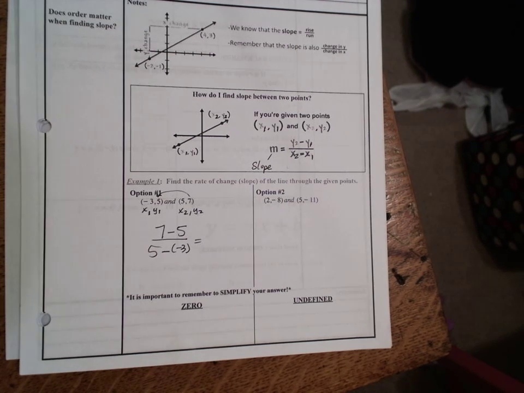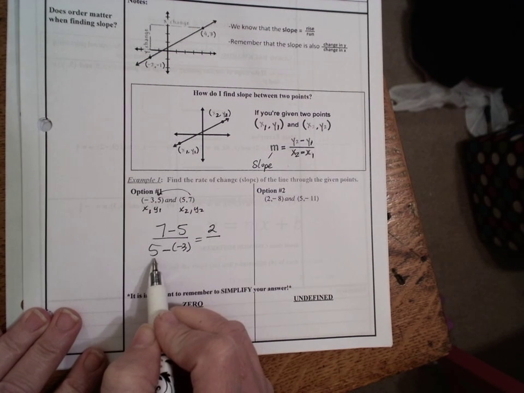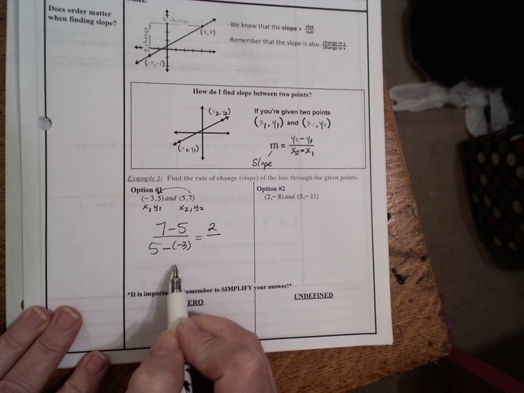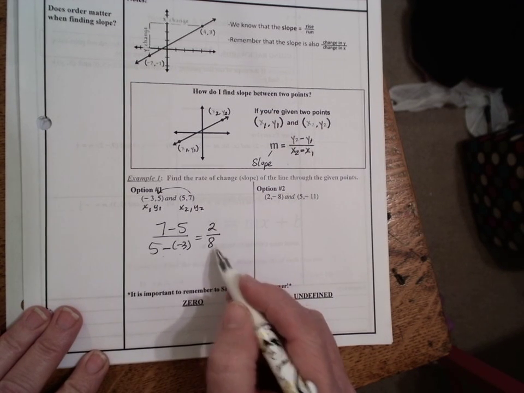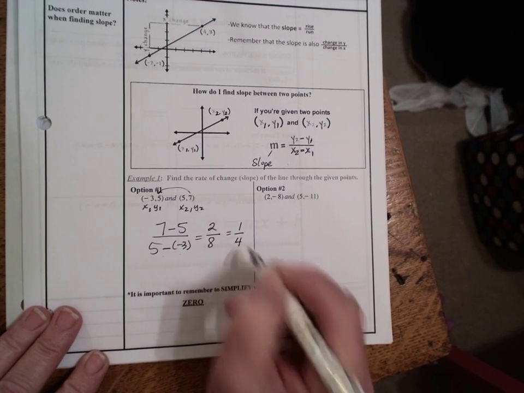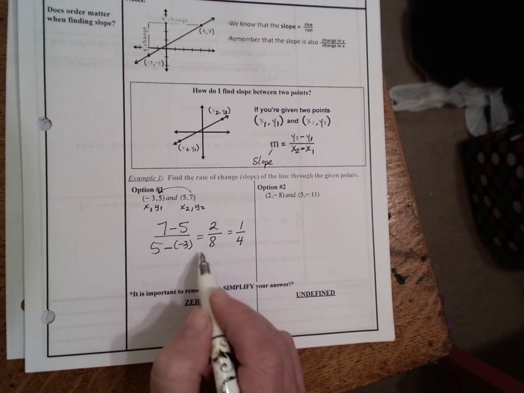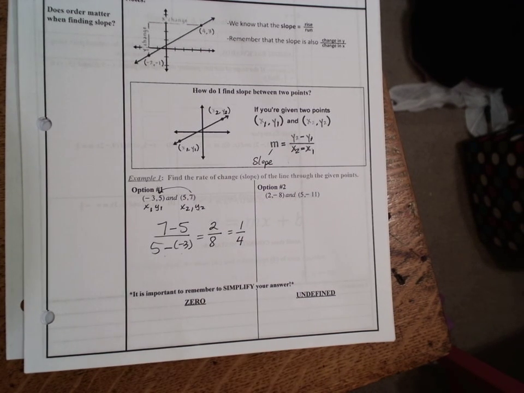Okay, so 7 minus 5 is 2. What's 5 minus a negative 3? Good, 8. Now, can that be simplified? That can be simplified down to 1/4. Anytime you can simplify, simplify. But just don't ever change it to a mixed number, and never change it to a decimal, unless we're talking about money.